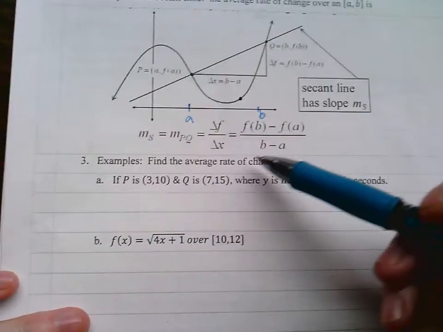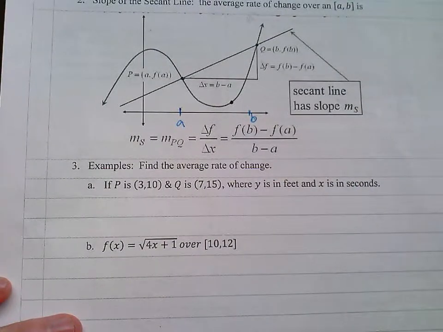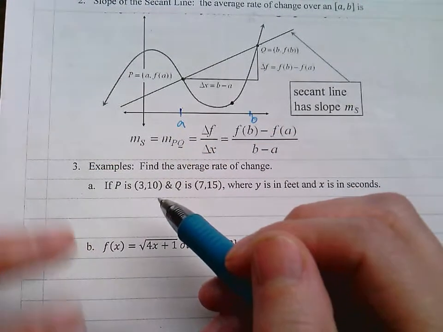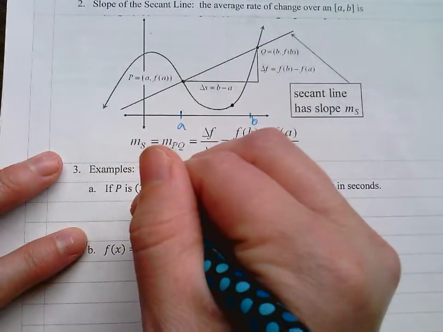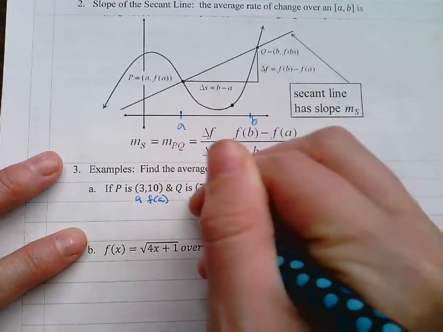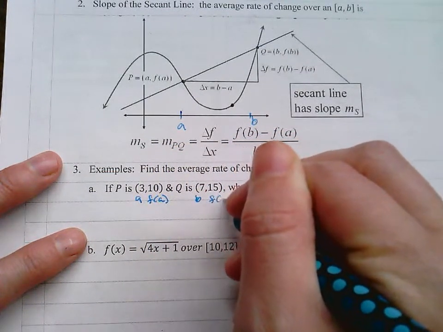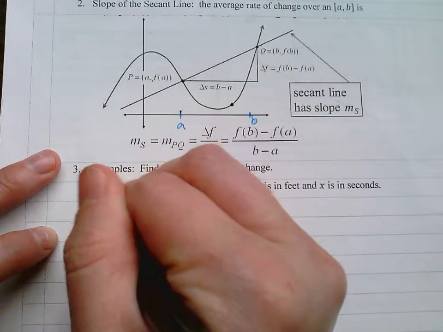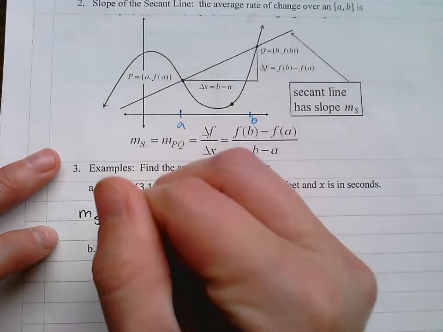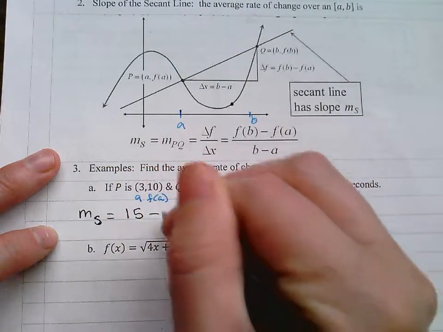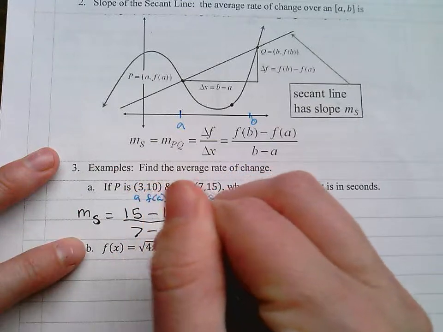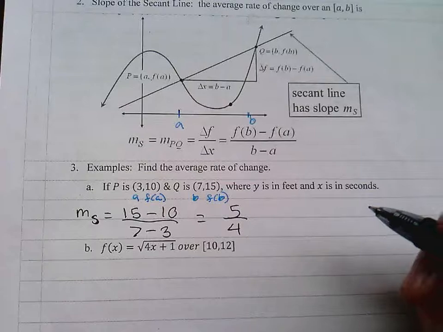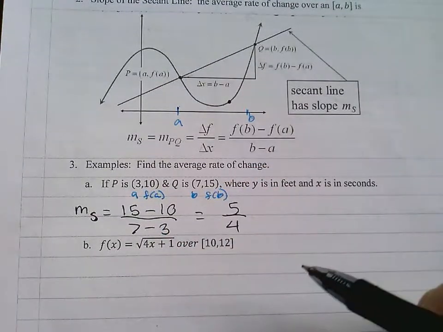So let's find the average rate of change of these 2 points here. So I'm going to name this point. A is usually the most left point. B is going to be the right point. So this is going to be A, f of A. This is going to be B, f of B. So I just plug into the formula. The slope of the secant line is going to be 15 minus 10 over 7 minus 3. So that's going to be 5 over 4. That is the slope of the secant line between P and Q.